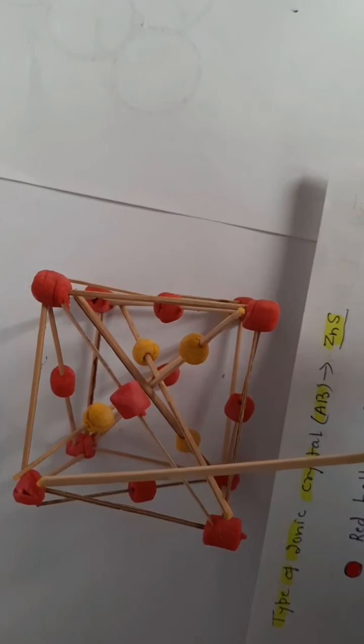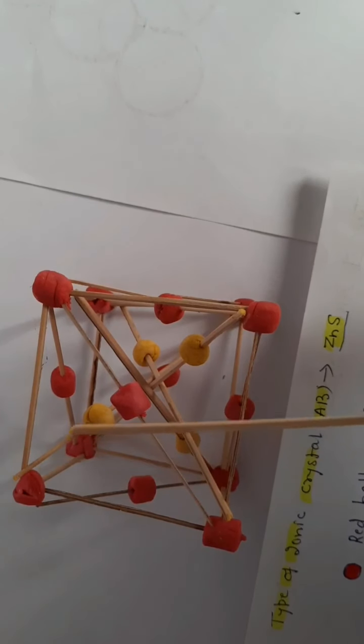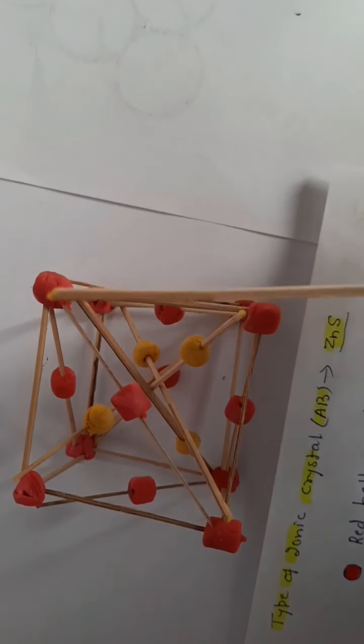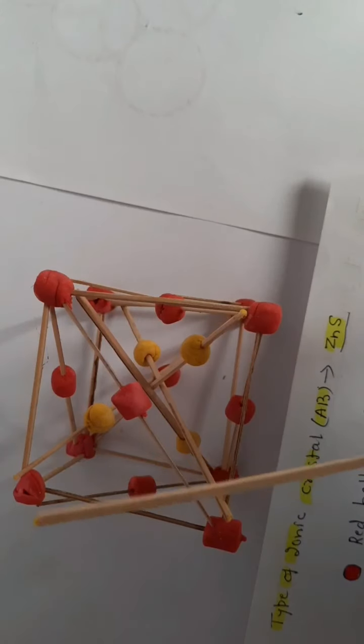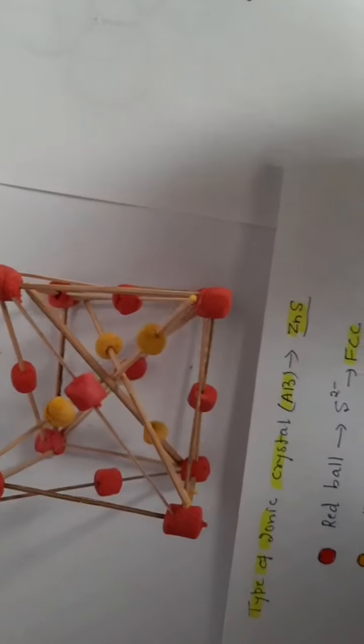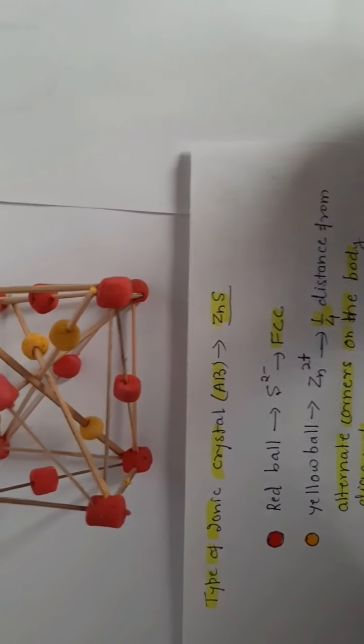Now next we take this corner. From this corner, this is the longest diagonal. At 1/4 distance from the corner, another zinc ball is present. So here it is absent. From this corner it is present. From this corner it is absent and from this corner again it is present. It means the zinc ion occupies only 1/4 distance from alternate corners on the body diagonal. So only half of the tetrahedral voids will be occupied.